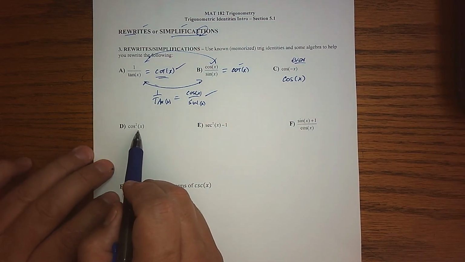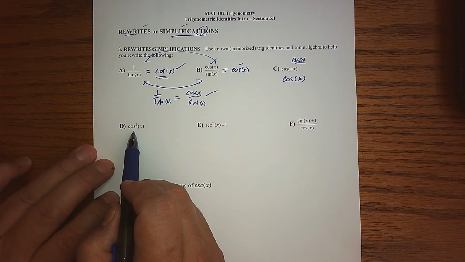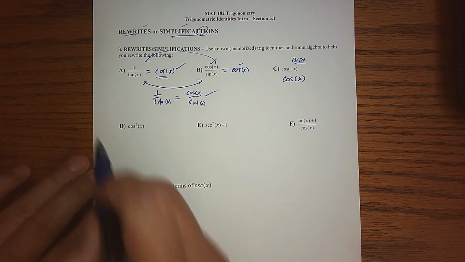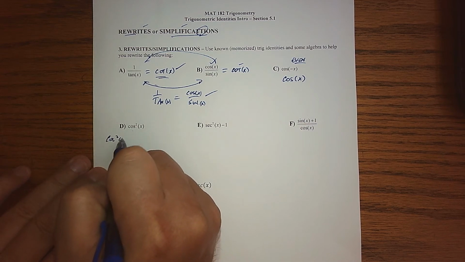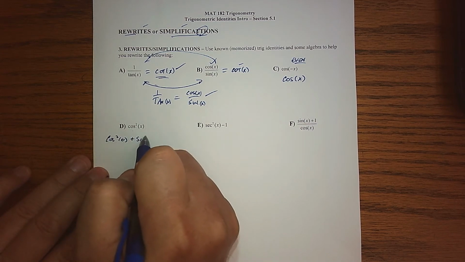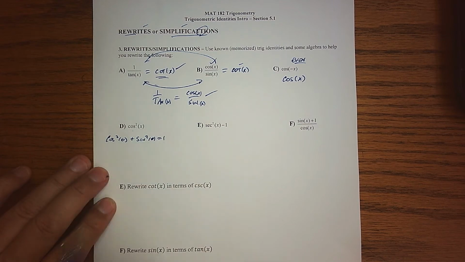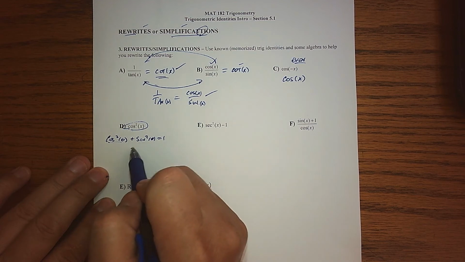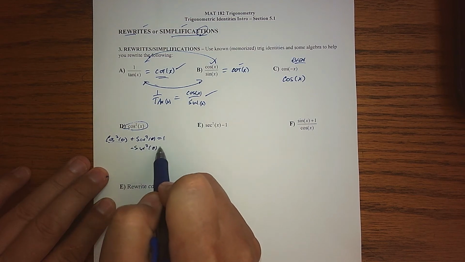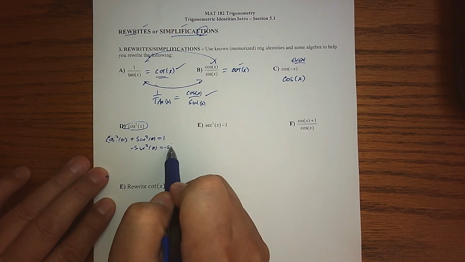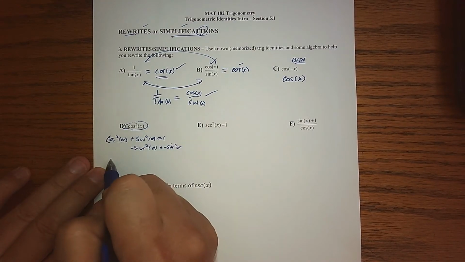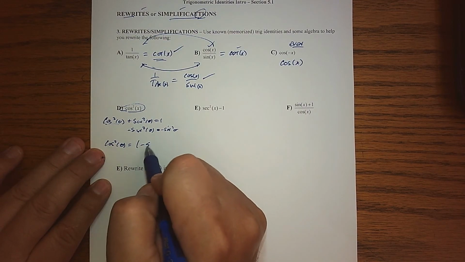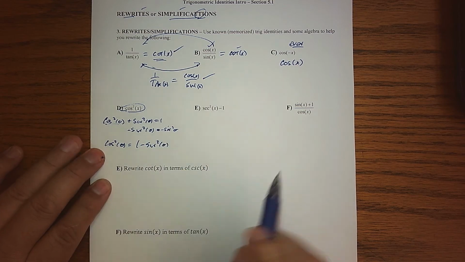Cosine squared of x. Here's where it starts to get a little bit harder. What you've got to do is search your memory banks. Where have we seen cosine squared? We can begin by looking at our Pythagorean identity. At least we have cosine squared there. So how do I rewrite that? A simple thing to do is to subtract sine squared theta from both sides. So a rewrite for cosine squared is 1 minus sine squared theta.